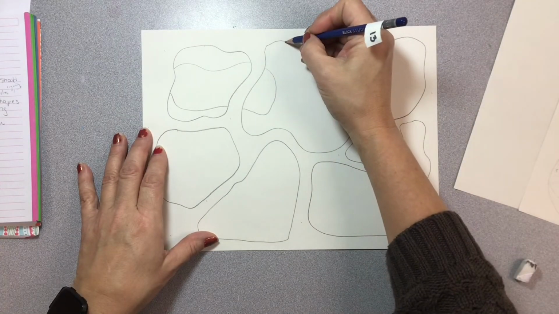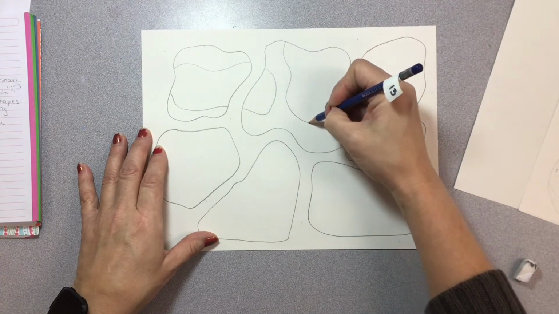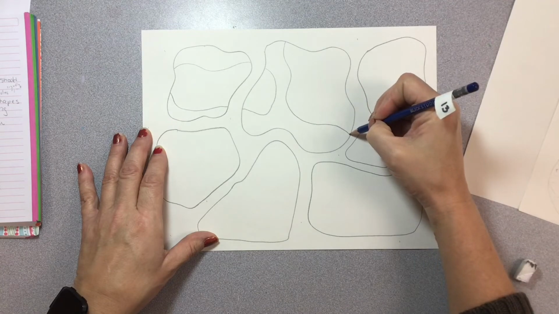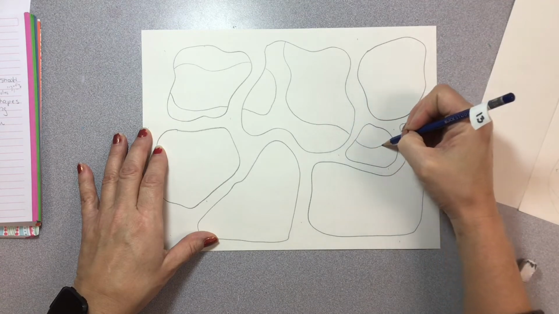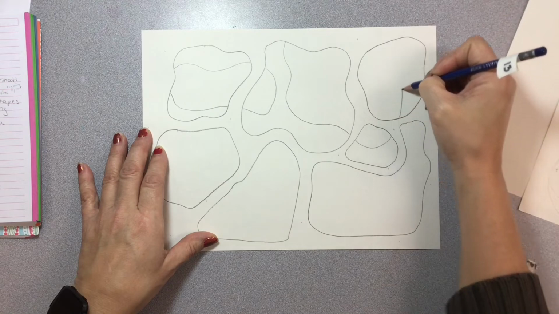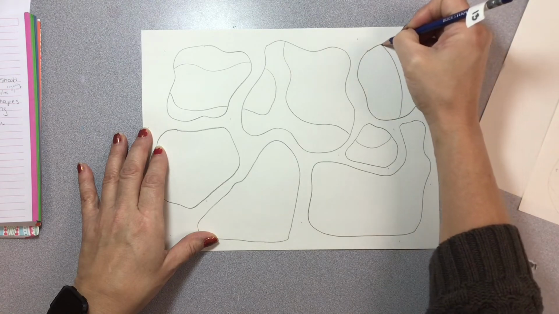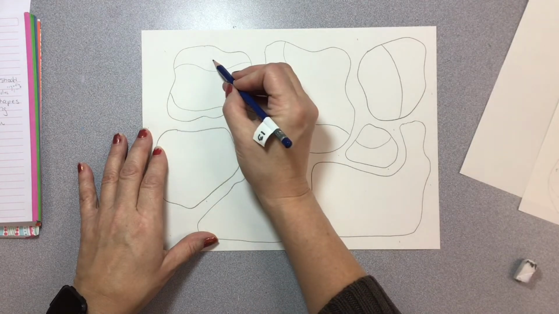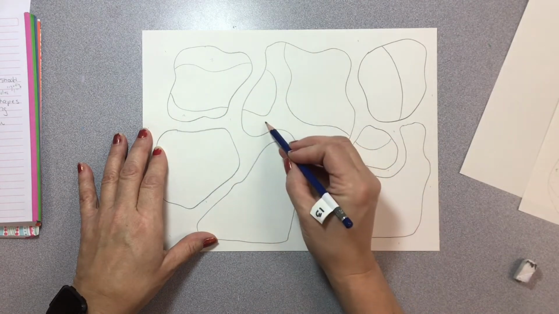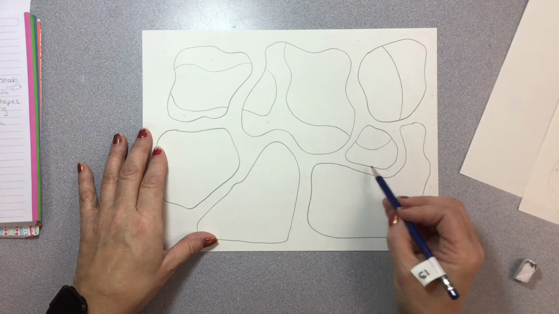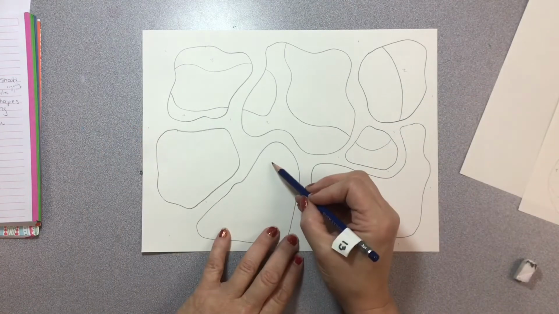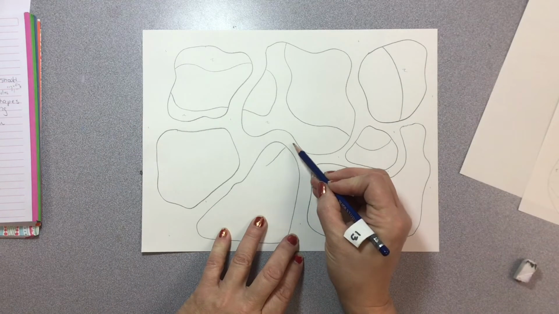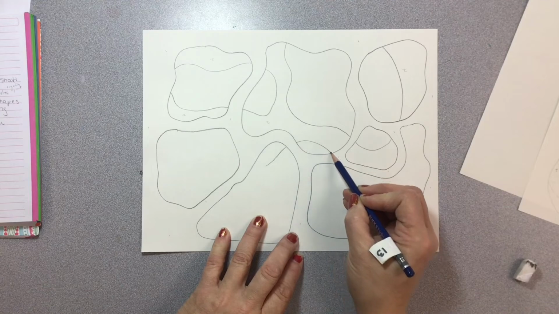And here's another one. And it comes over this way and up and out. Right. And I have to start labeling so that I don't get confused as to where I'm at. Okay, I want to come up through here.